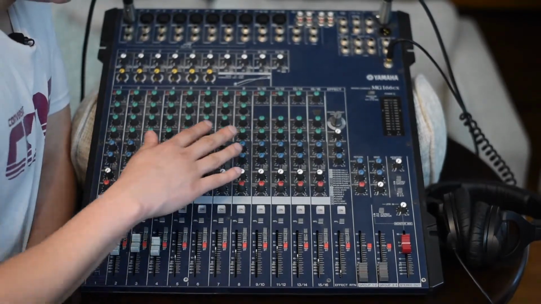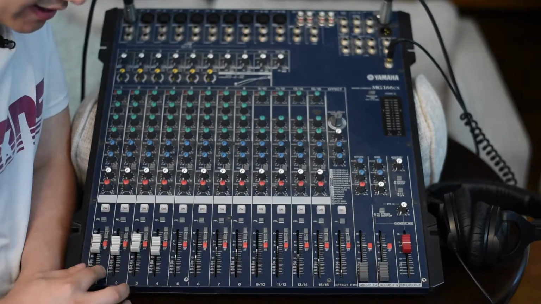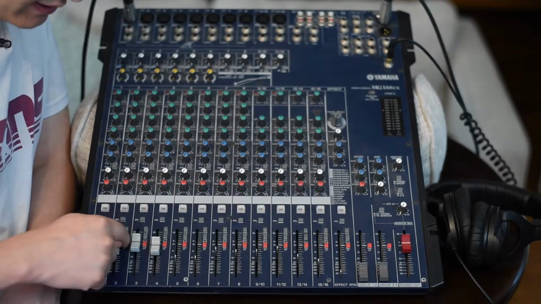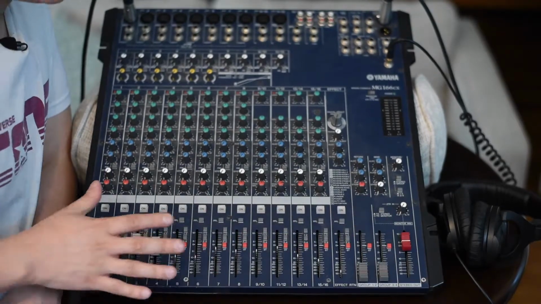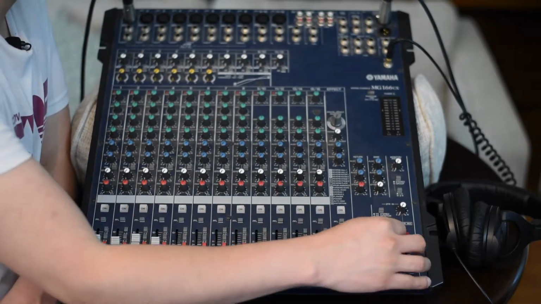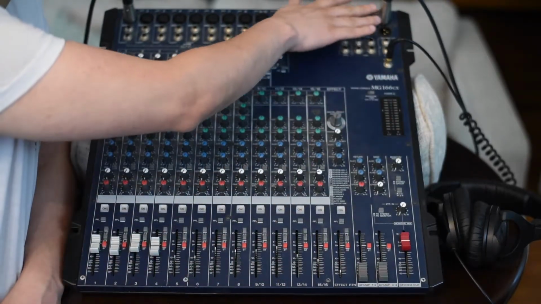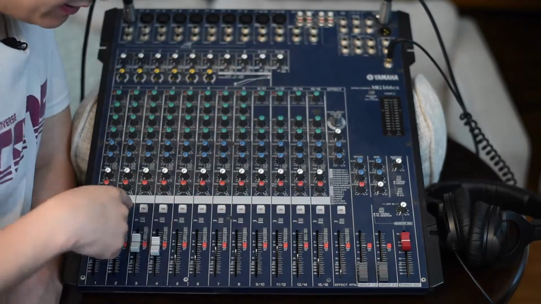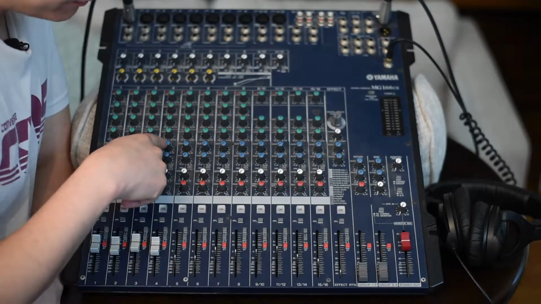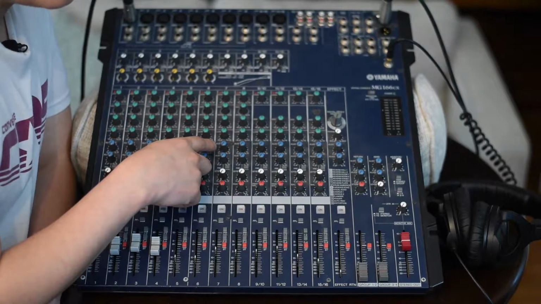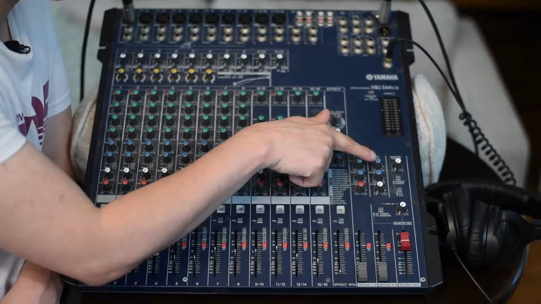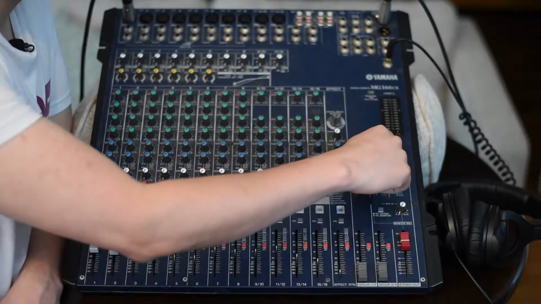Last time I forgot to mention that in the same way that the stereo bus has the master fader to let the whole mix get out of the mixer through these outputs, the aux buses also have their master fader, and it's just a knob here.